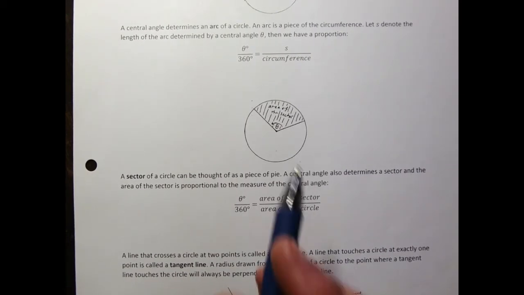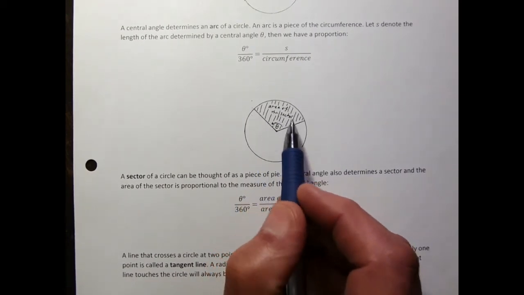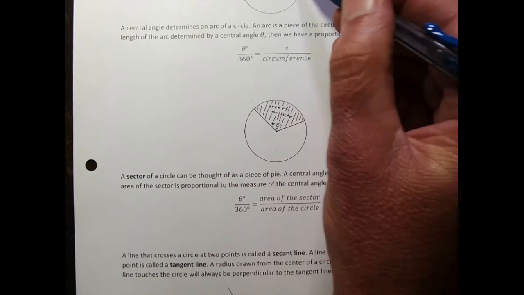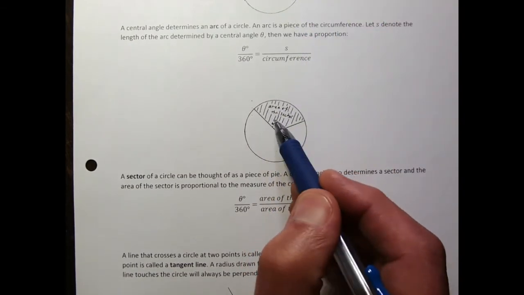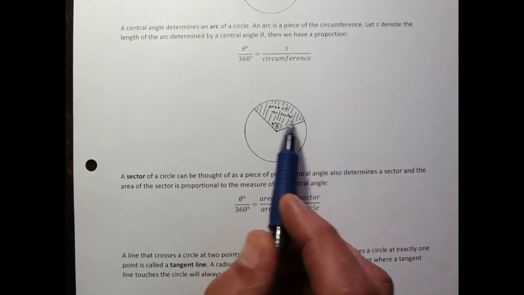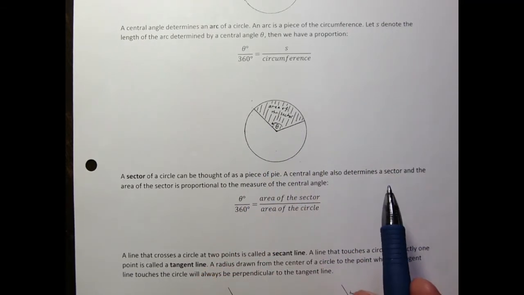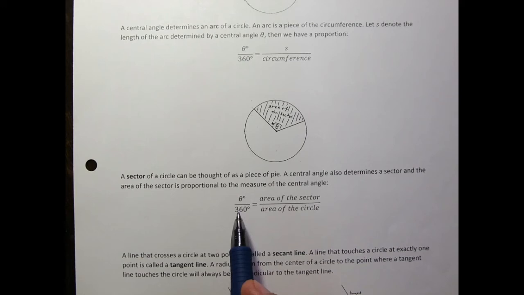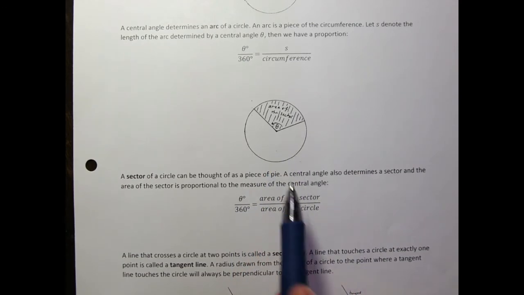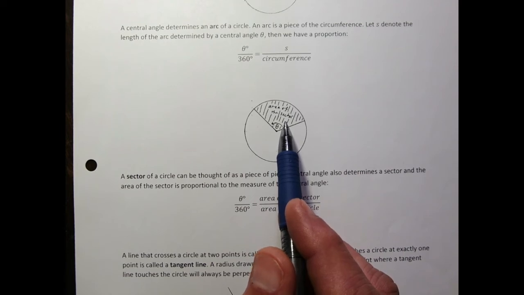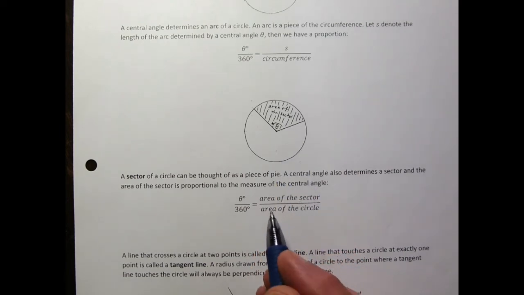And sometimes we talk about the area of a sector. So S is just the distance along the edge. The area inside is shaded in this picture. And a central angle also is related to the area of the sector it cuts out.